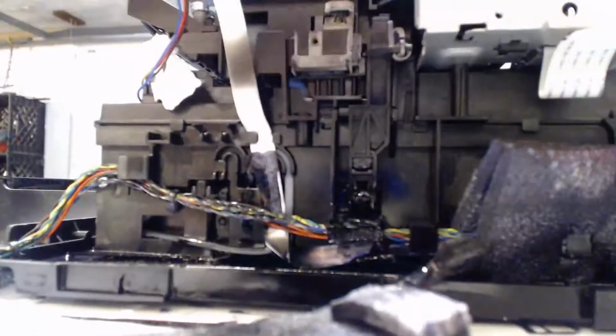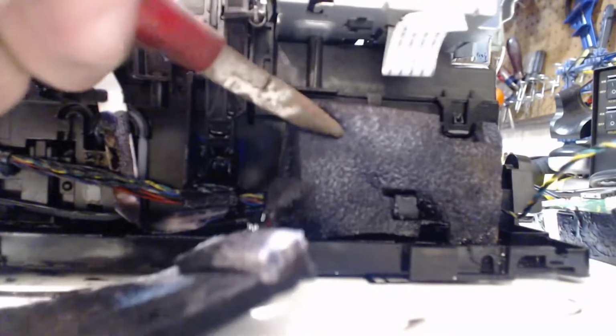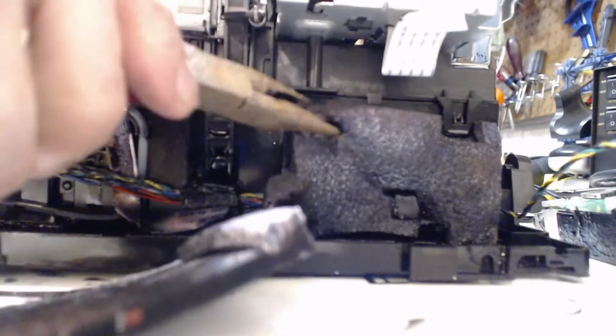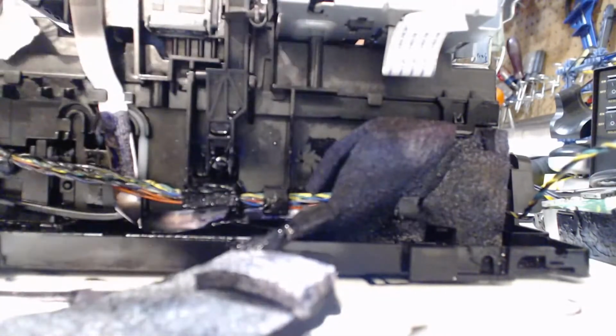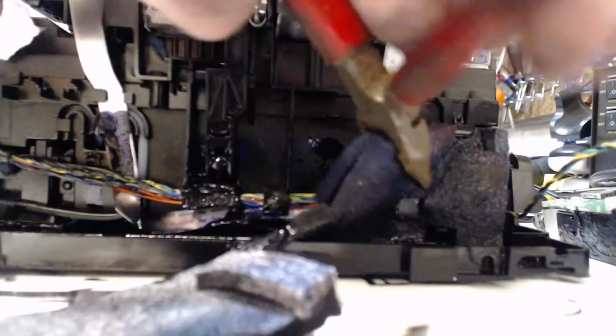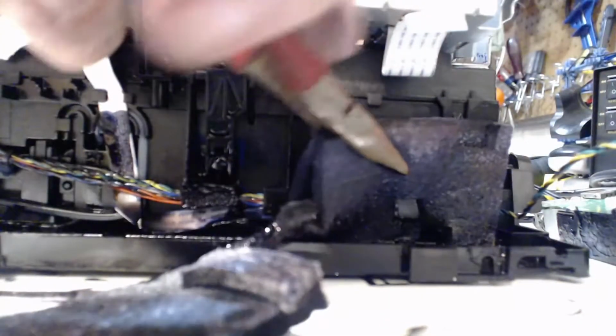I also gotta wipe this whole thing down too. Christ. There's a lot of grossness here. And I don't have very good visual on what's gross and what's not, but I can tell definitely this guy right here is the chief of grossness.